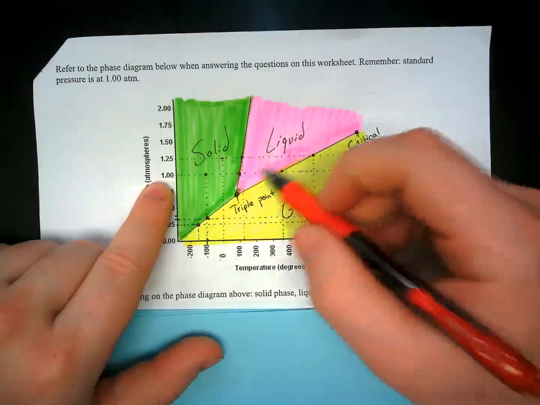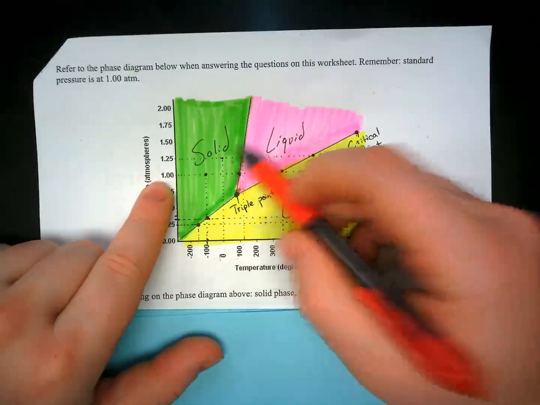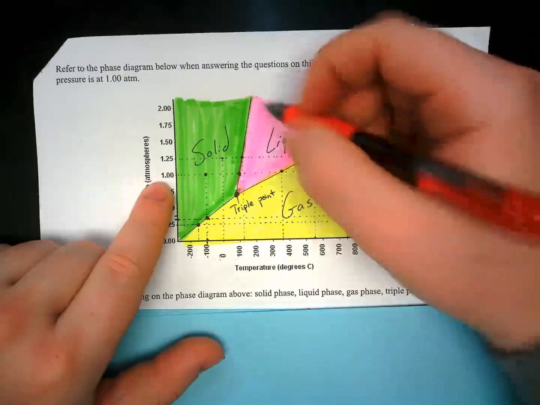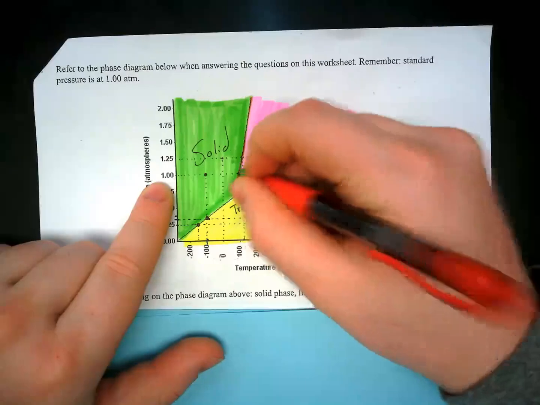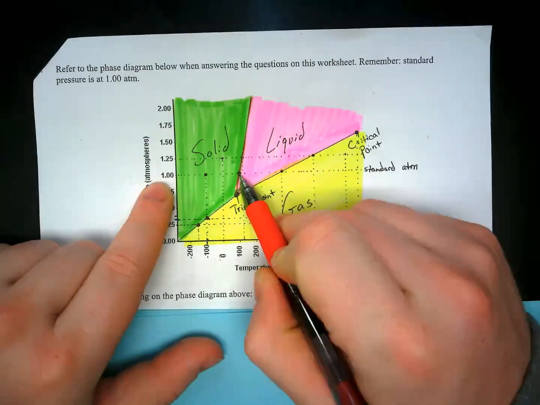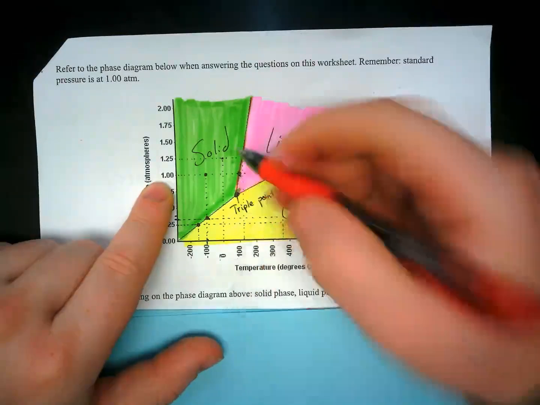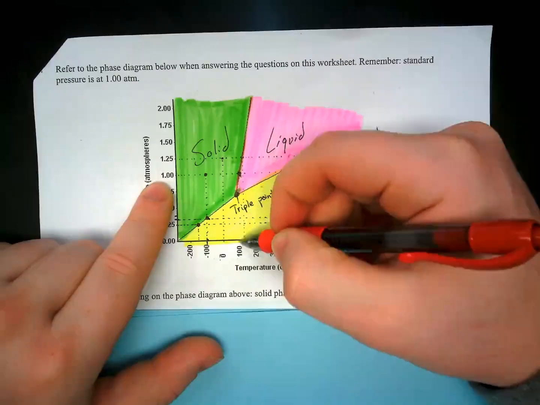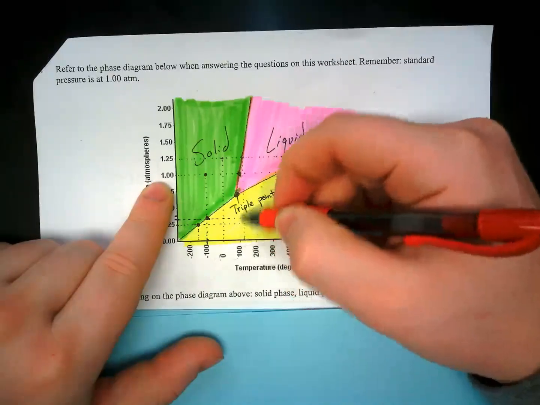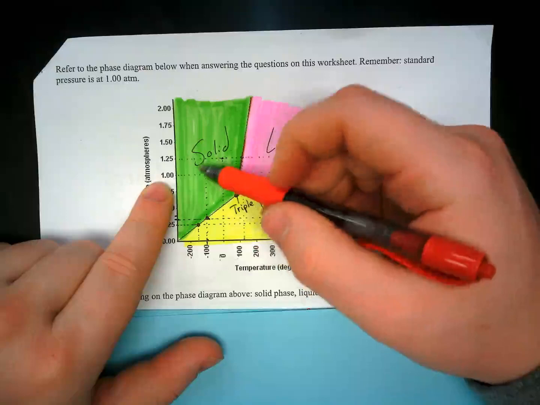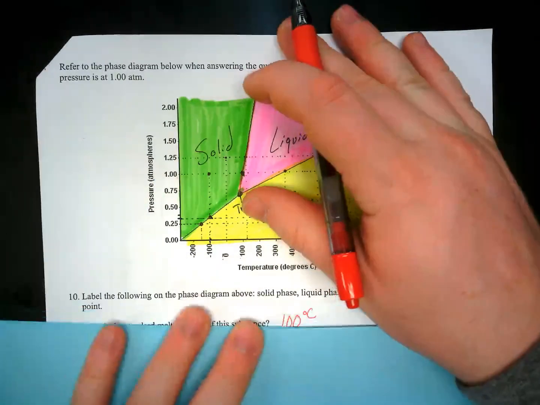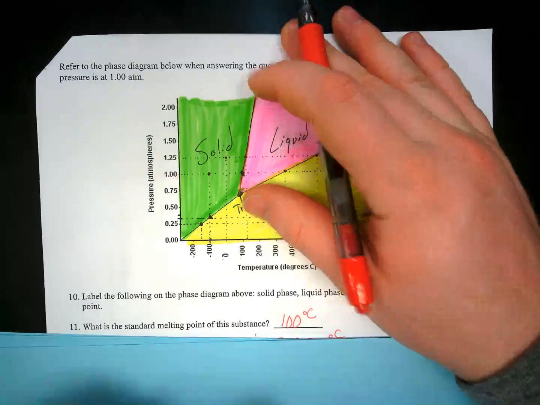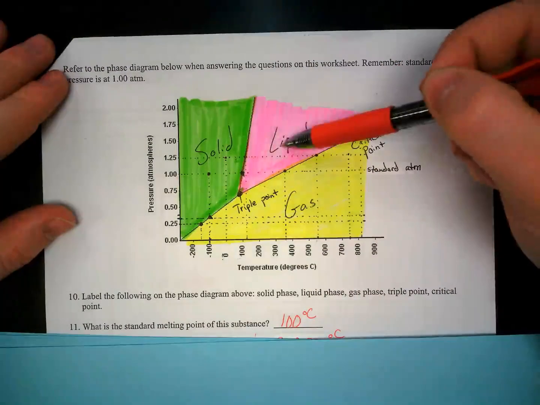Where do we see it go from a solid to a liquid? We're going to see it on this equilibrium curve right here, specifically on that dot right there. Then we see at what temperature that is. Roughly speaking, this is going to go from a solid to a liquid at 100 degrees Celsius. So at about 100 degrees Celsius, we're going to see the substance go from a solid to a liquid.